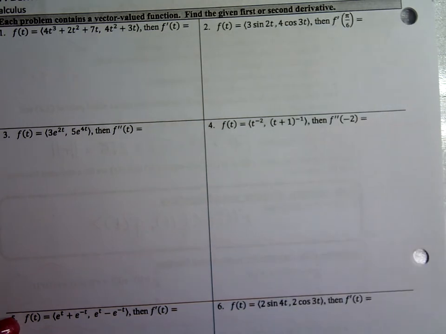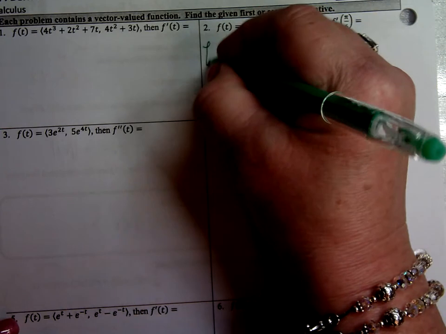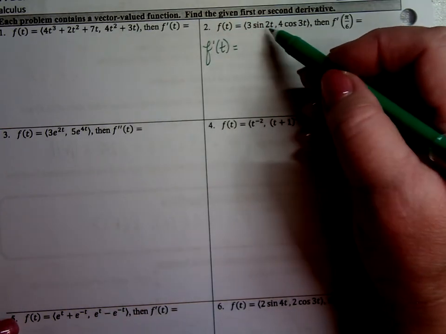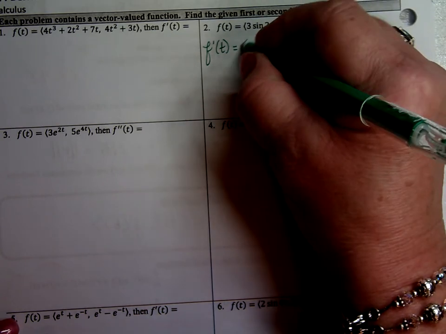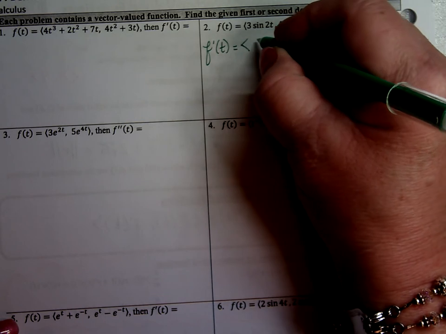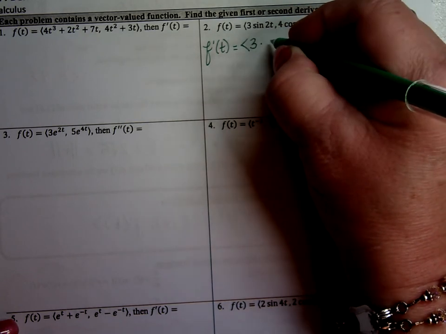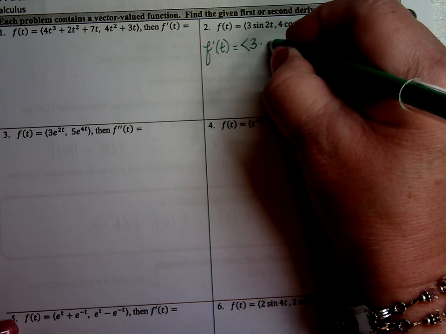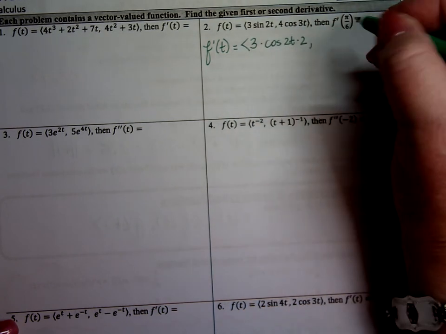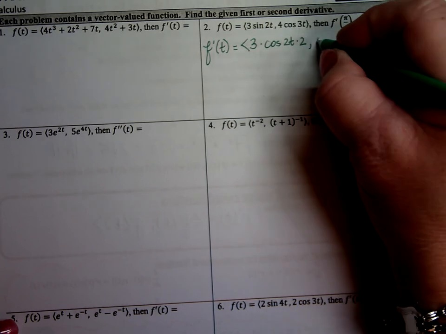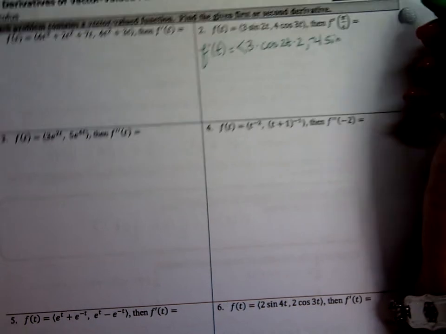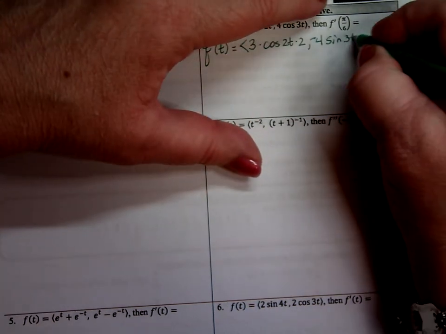So here I go. Find the derivative first, f prime of t. If I am a 3 cosine of 2t, I am, derivative of sine is cosine, so I am a 3 times cosine of 2t, chain rule times 2, and the second part becomes a 4, but it's going to be a negative sine of 3t times 3.